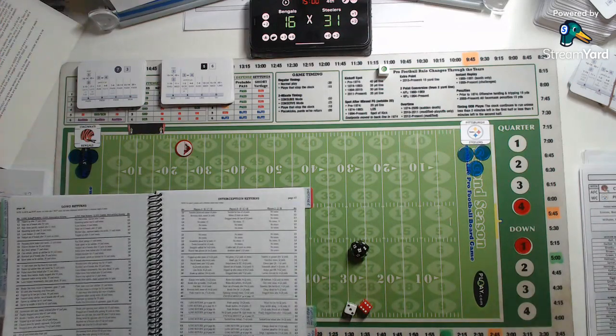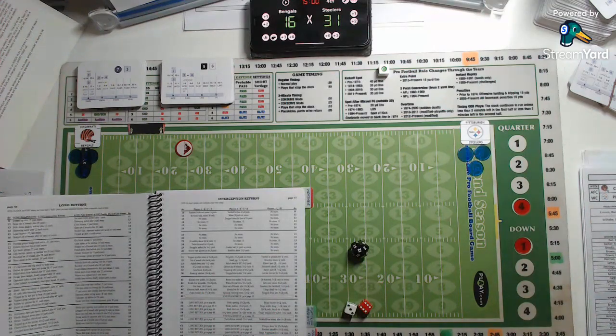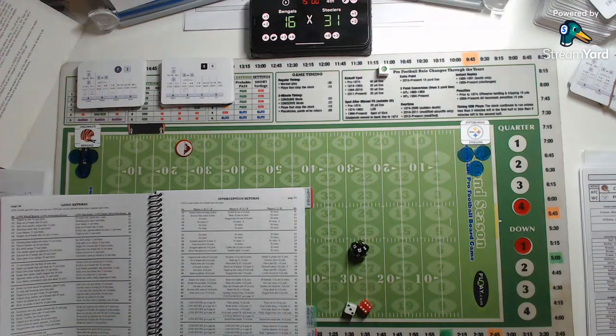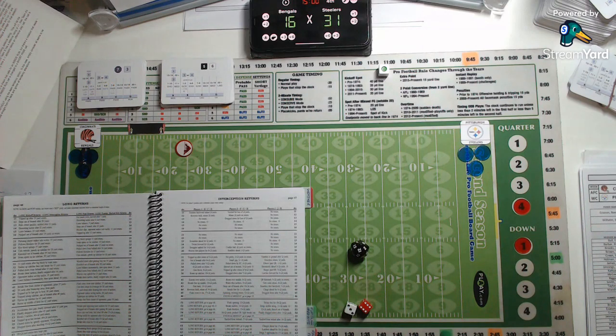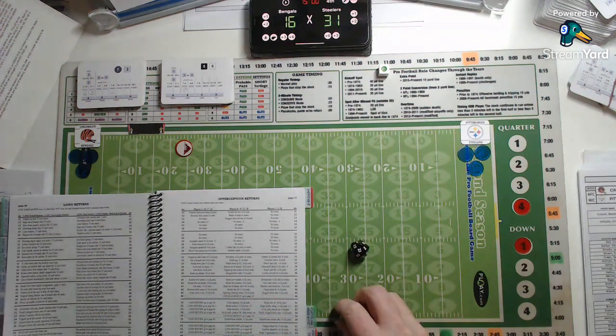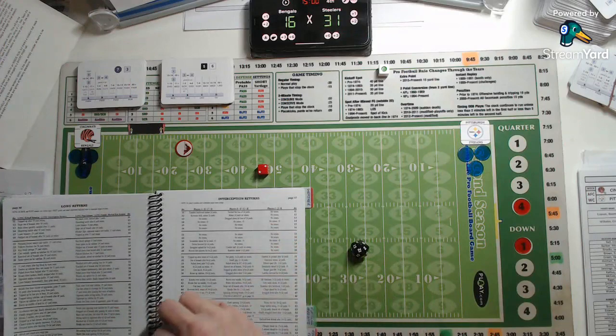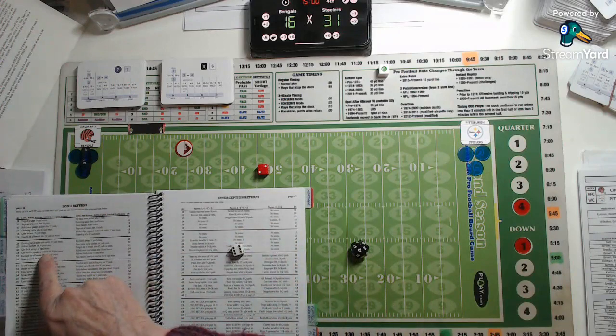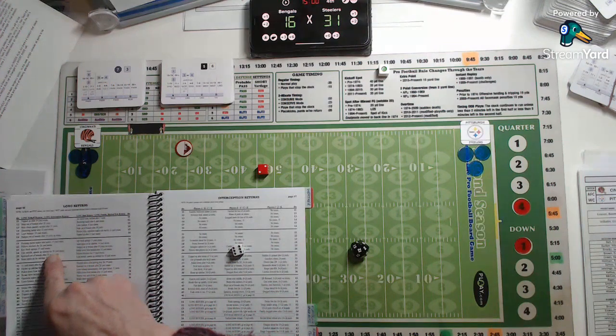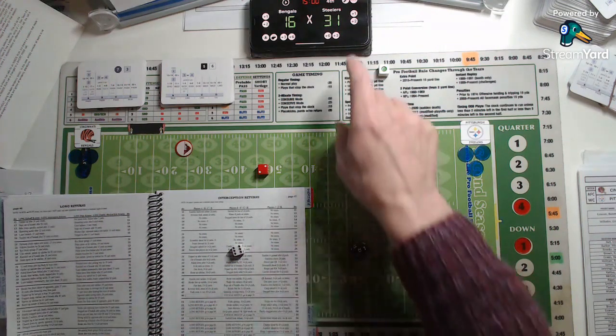So Stanford Jennings gets a 16-yard return. Fumbles. And then we're going to go to the long return on the kickoff. And they're going to return it for a touchdown.